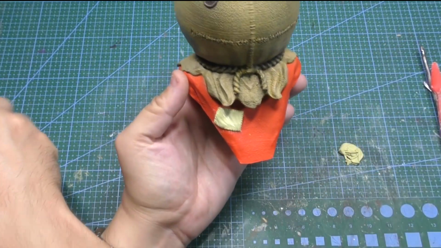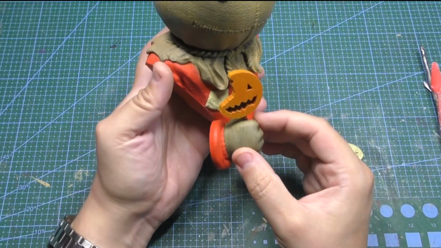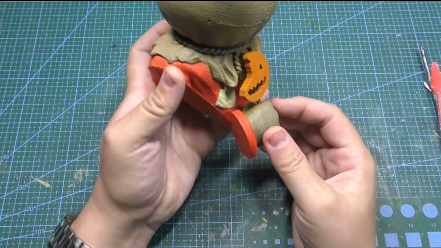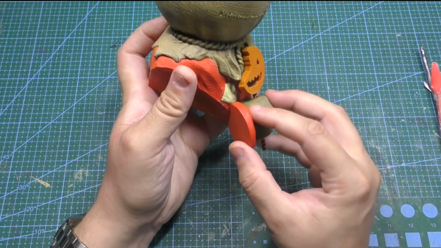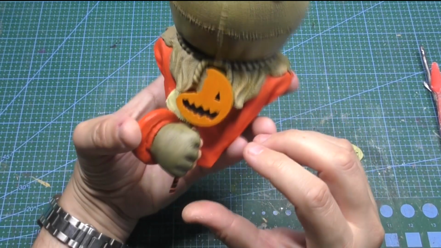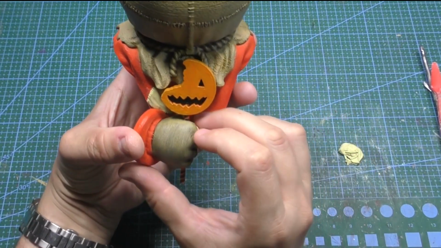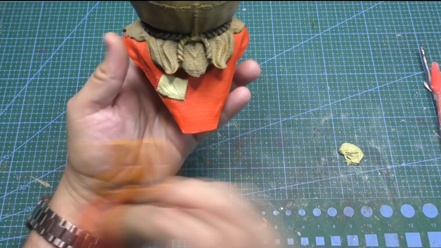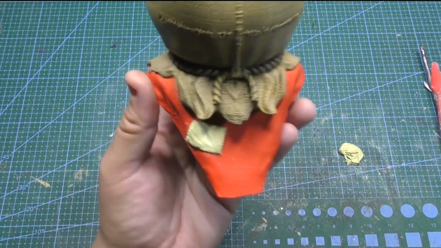Okay, that ought to do for now. Now, does this still fit in place? Yep, seems to fit perfect. Awesome. Okay, let's leave this to fully harden.